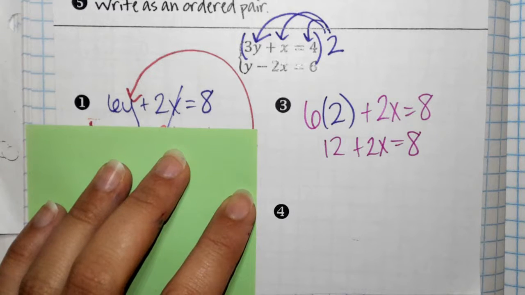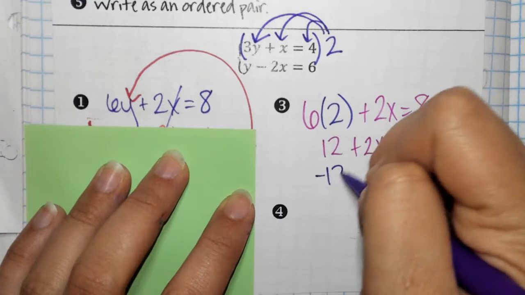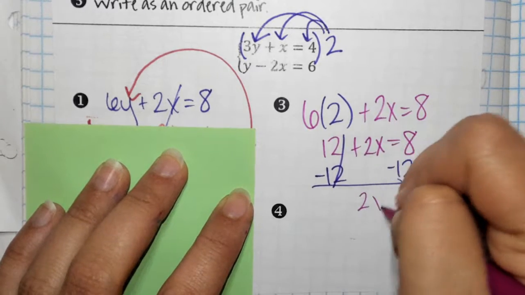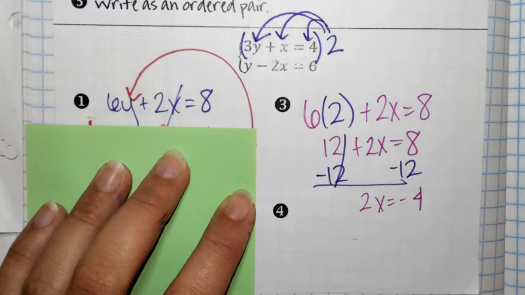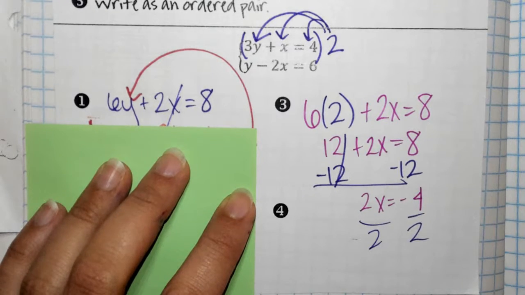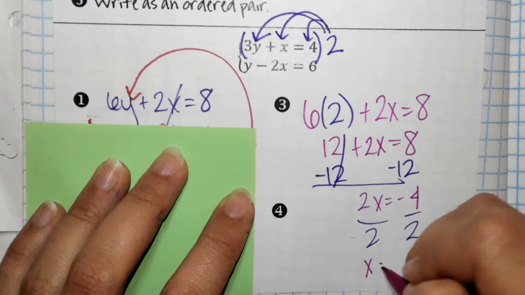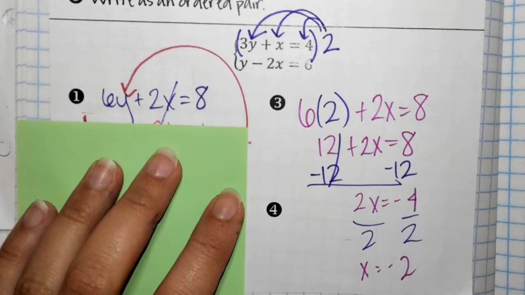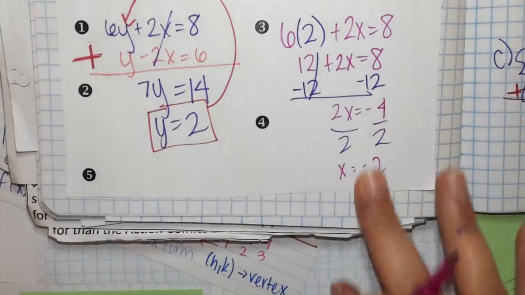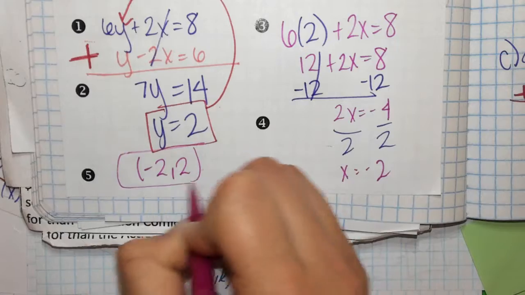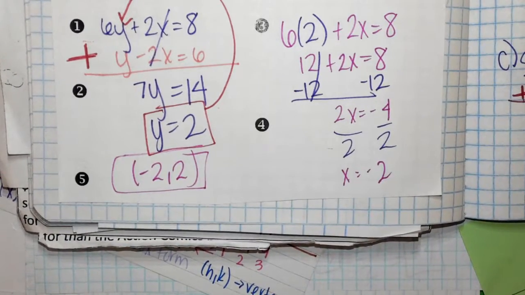All right, what do I do now? Add, and that's negative. You get negative 2. All right, now what is my final step? What do I have to do last? Right? I write it as an ordered pair. So what's my ordered pair going to be? Negative 2 and 2. Why did we write negative 2 first? Because x comes before y.